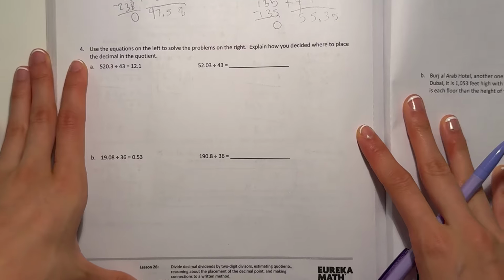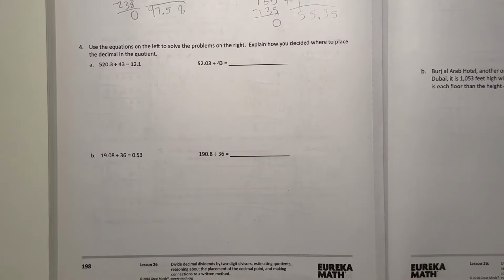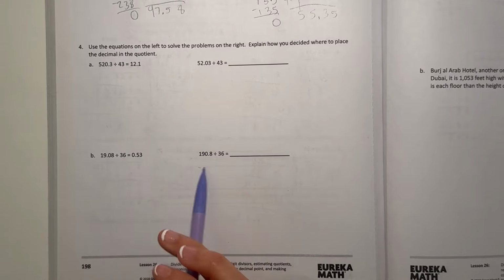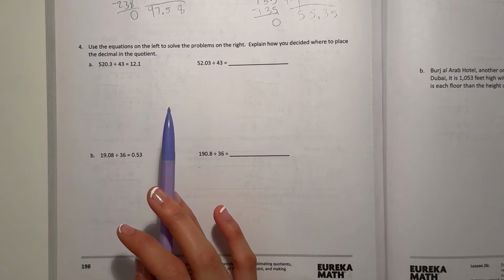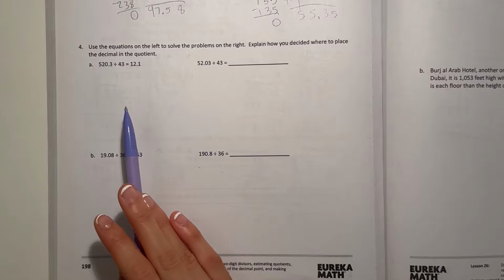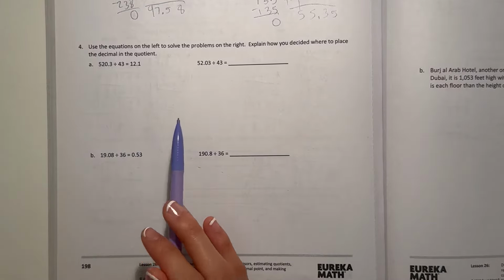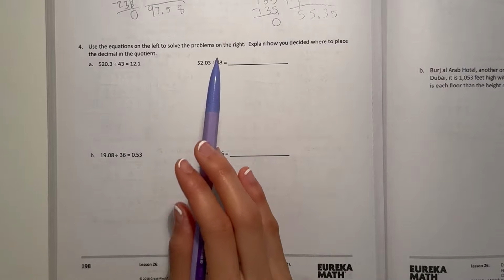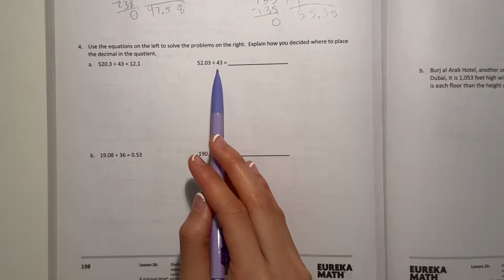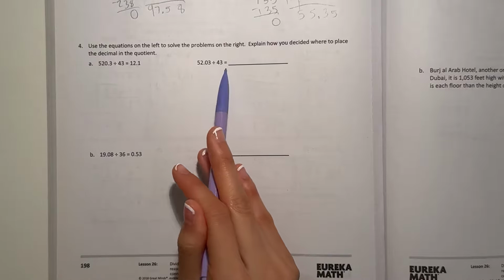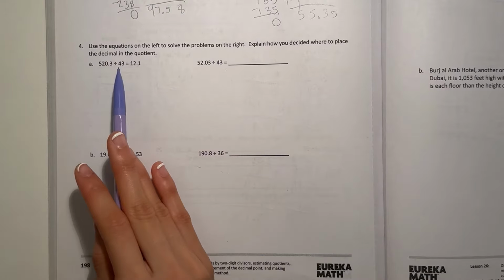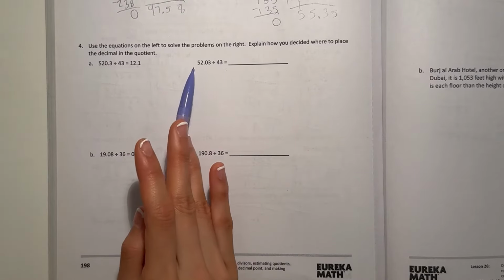Alright, now number 4. Use the equations on the left to solve the problems on the right. Explain how you decided where to place the decimal in the quotient. So A, we have 520.3 divided by 43, so that's 12.1. Now over here, 52.03 divided by 43. So notice how our divisor is the same, 43, nothing changed, but our dividend only changed, it was 10 times less.